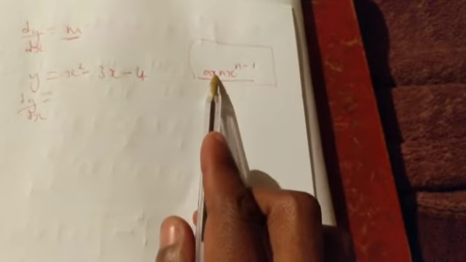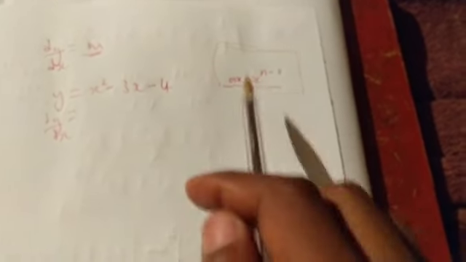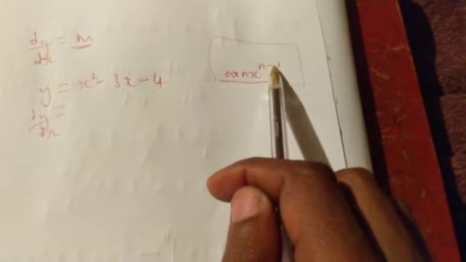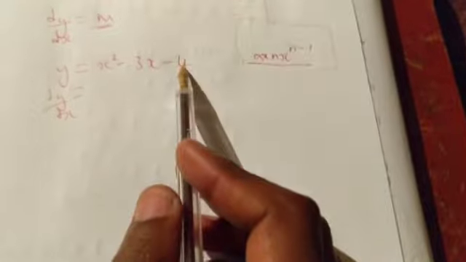In integration, we add 1 and divide, but here we are multiplying and subtracting. In differentiating, we are multiplying and subtracting, so we are reducing the power by 1. In integration, we are increasing it by 1.